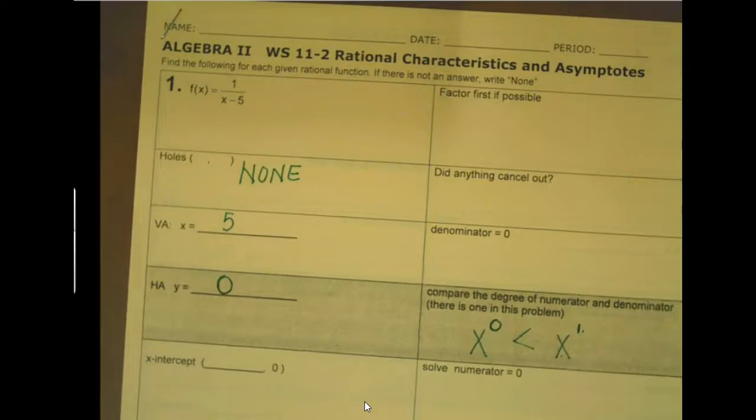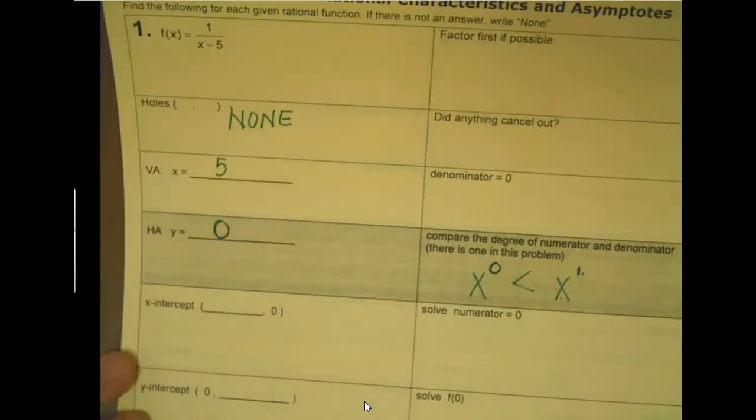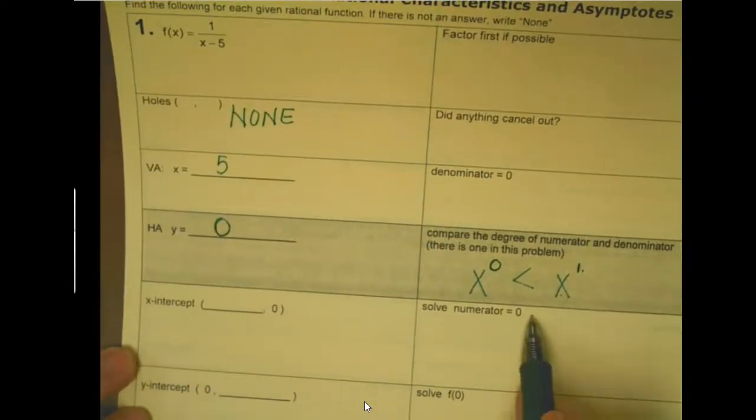Okay, for those of you that were absent yesterday, solve the numerator. The numerator is 1. Can 1 equal 0? Is that possible? Not possible, and that is why there is no x-intercept.